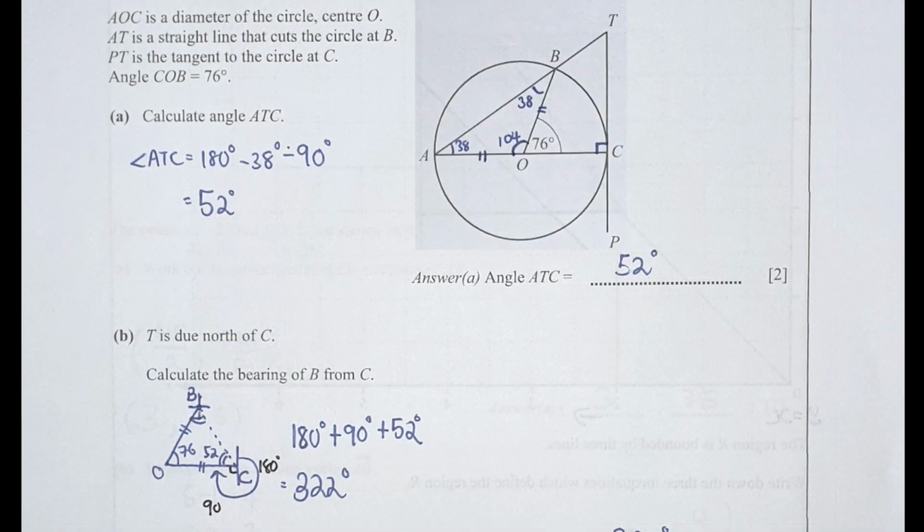Question 13. Okay, so it was given that AOC is a diameter, which indicates that it is actually a straight line. So immediately you will know AOB is actually 104 because 180 minus 76, you will get 104. OA equals OB, which changes this little triangle there into an isosceles triangle.